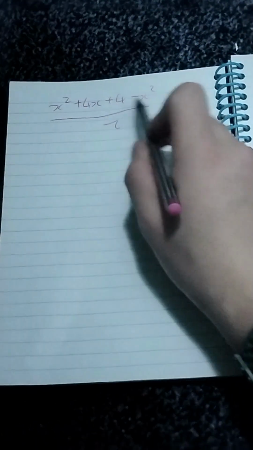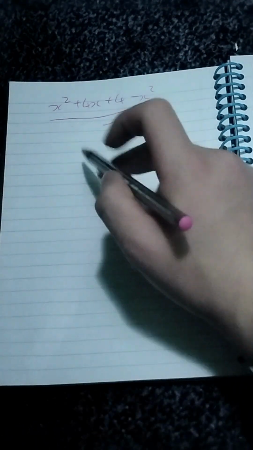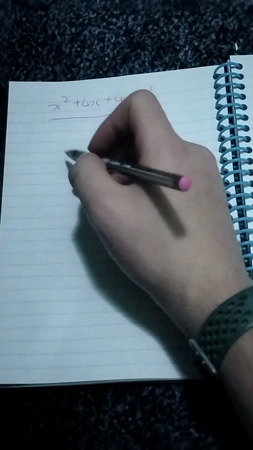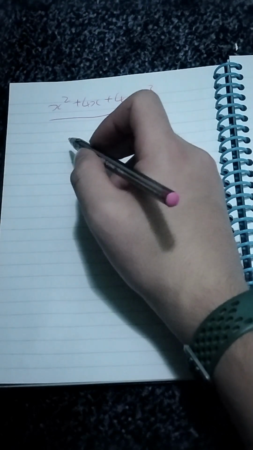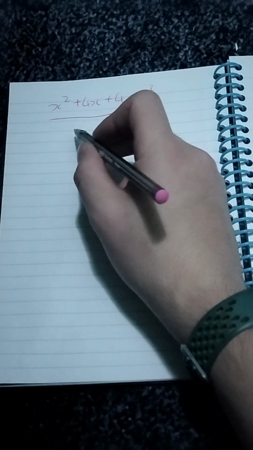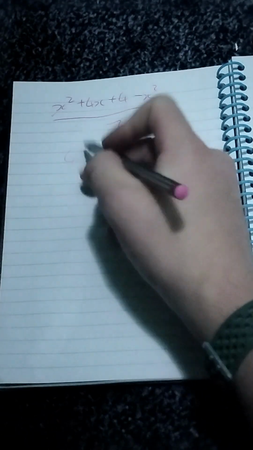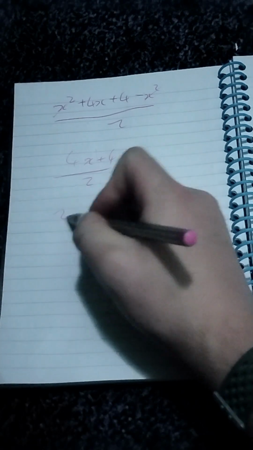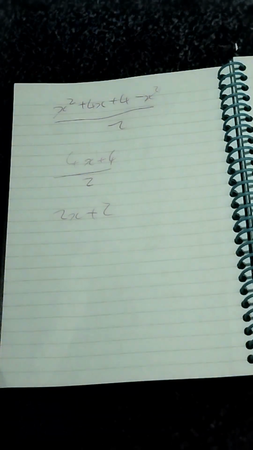We can cancel those x squareds out to get 4x plus 4 over 2, 2x plus 2.